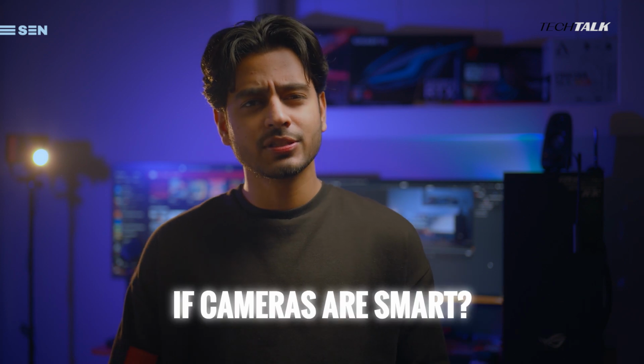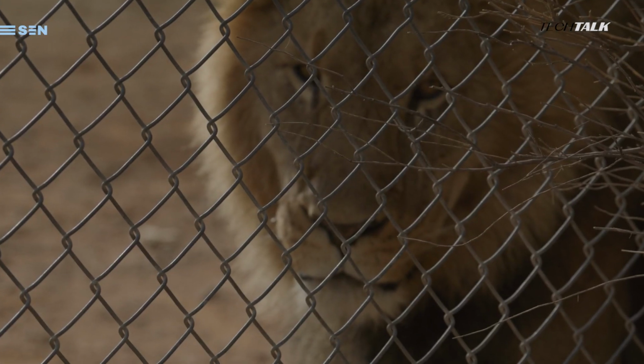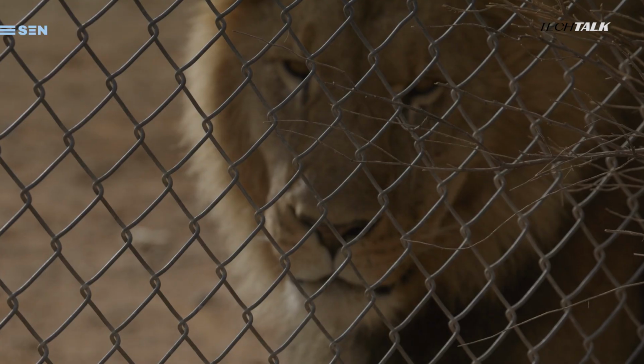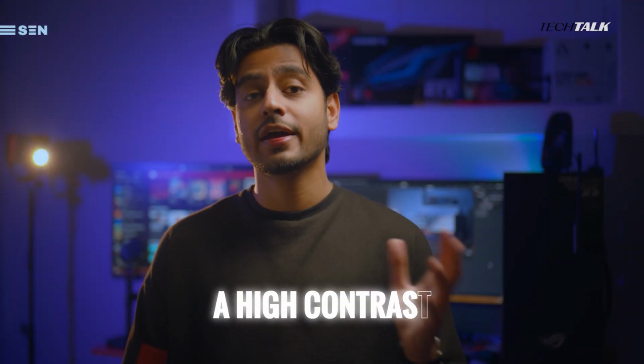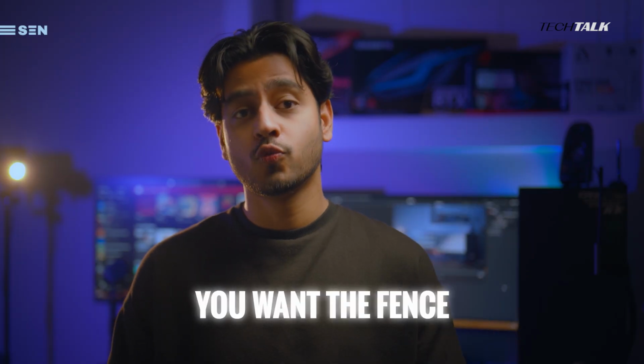But if cameras now are so smart, why do we still sometimes get blurry shots? Usually, it's because the camera's logic has been tricked. Let's take an example, the fence problem. If you're trying to take a photo of a lion at a zoo through a chain link fence, the camera sees the fence as a high contrast, easy to identify pattern. It thinks you want the fence. It has no context that the lion is the most important part.